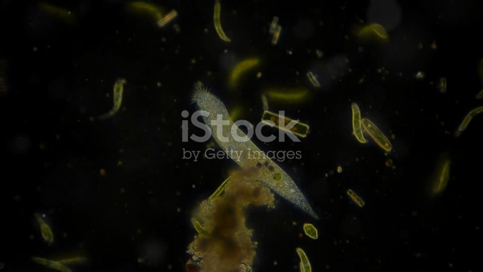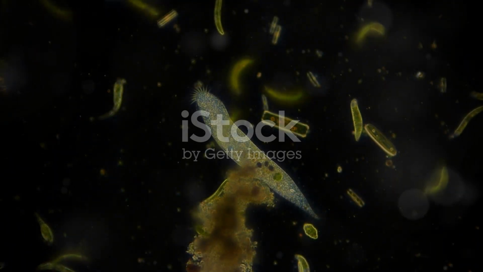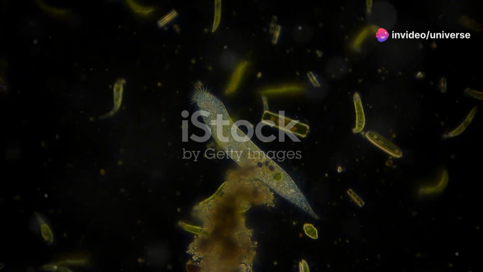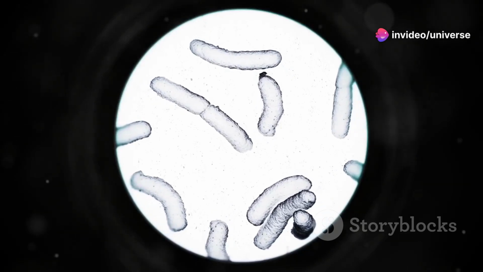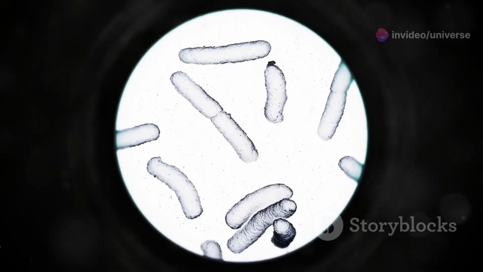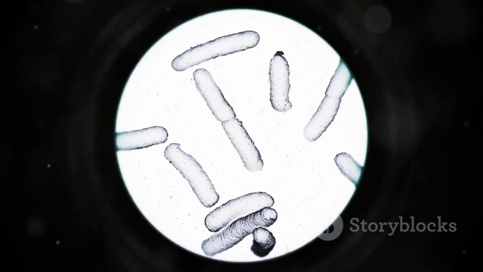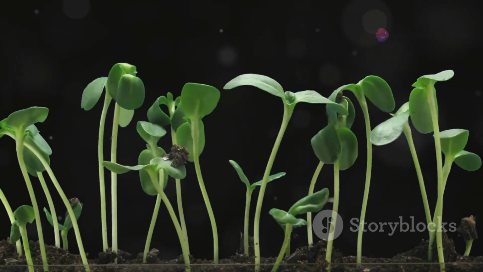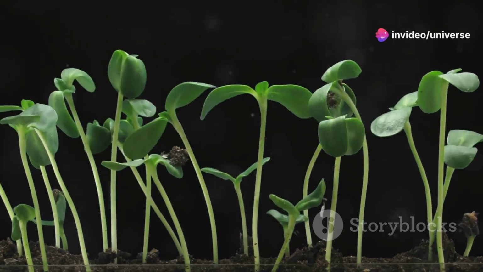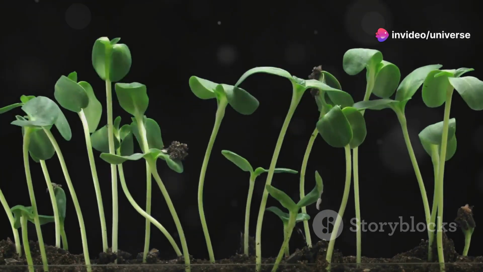The first life forms were simple, single-celled organisms. They thrived in the warm, nutrient-rich oceans. These early organisms were prokaryotes. They lacked a nucleus and other complex cellular structures, yet they were remarkably successful. Over time, these simple life forms evolved and diversified. They developed new ways to obtain energy.